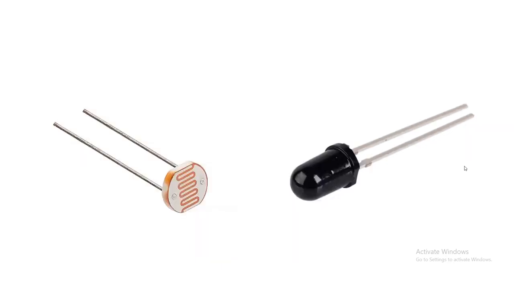You can see here. Sometimes the question comes up: what is the difference between a photodiode and an LDR? The function is the same, but the photodiode does not allow current to pass on both sides. It allows the current to flow on one side but blocks it on the other side. But the LDR allows current on both sides.